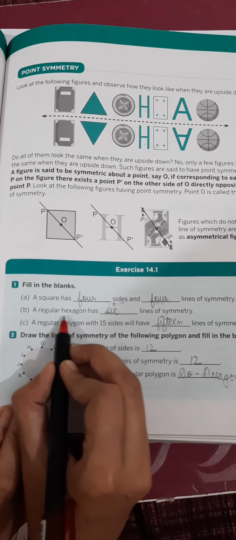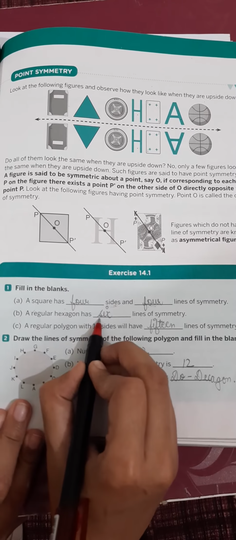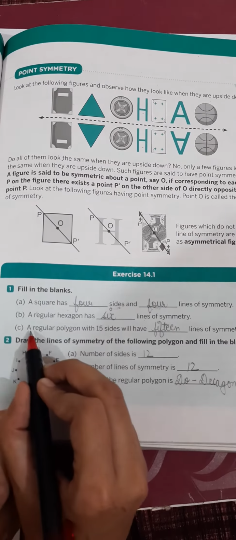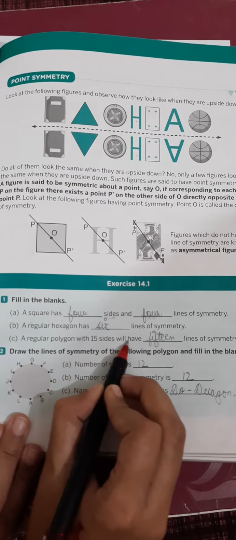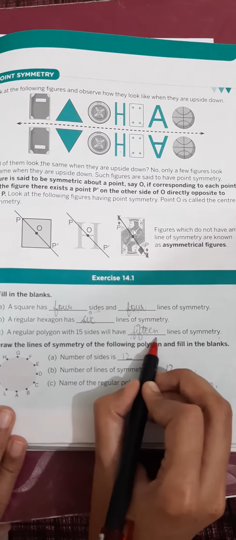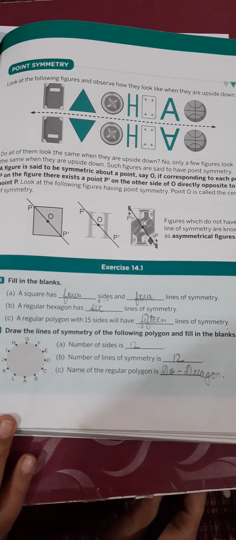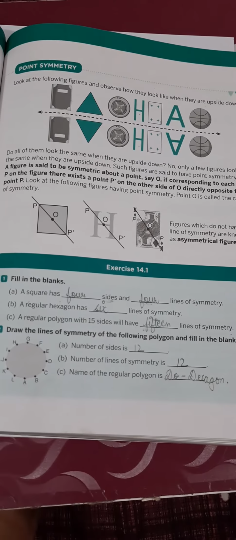A regular hexagon. Hexagon means 6 sides. So that means it is going to have how many lines of symmetry? 6. A regular polygon with 15 sides will have how many lines of symmetry? 15. Now question number 2 is draw the lines of symmetry of the following polygon and fill in the blanks.